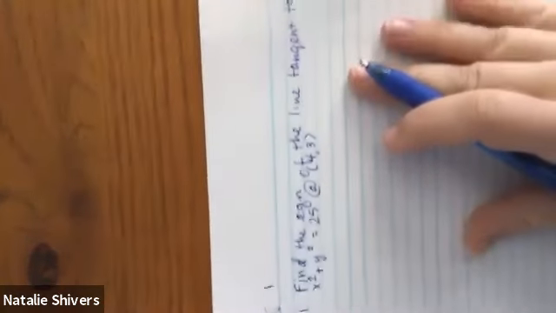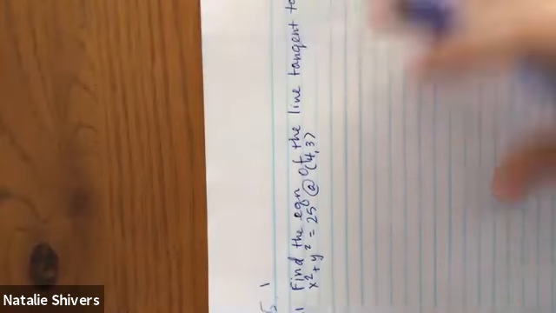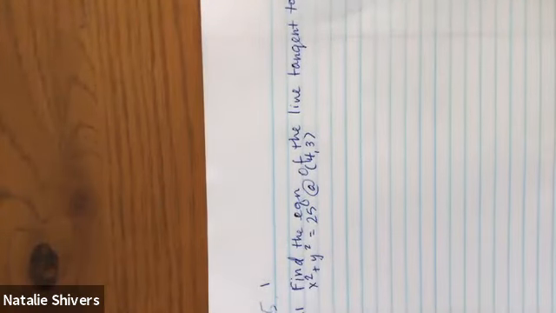And we're going to use old techniques to do this. Okay, we don't know how to do it with implicit differentiation yet, which we will do in a minute. We're going to do what we already know how to do from chapter 4. So what we're going to do is solve for y first.